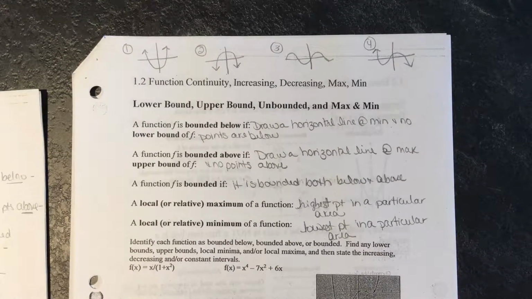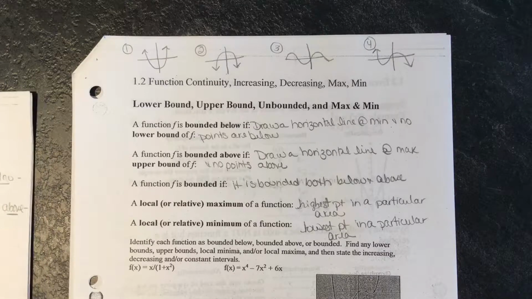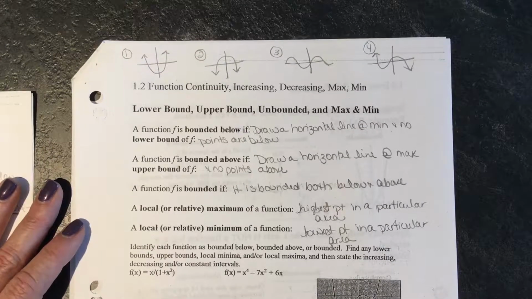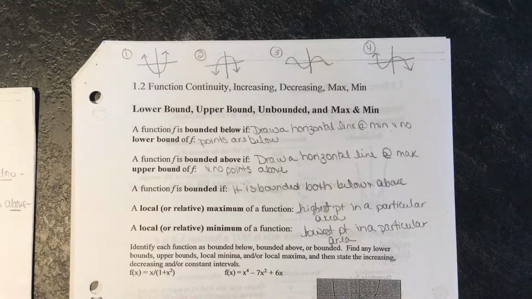Continuing in 1-2, talking about continuity, increasing and decreasing functions, we are now going to be talking about boundedness and max and min points. Boundedness talks about where our points lie in a function. Is it bounded above? Is it bounded below? Is it bounded or is it unbounded?